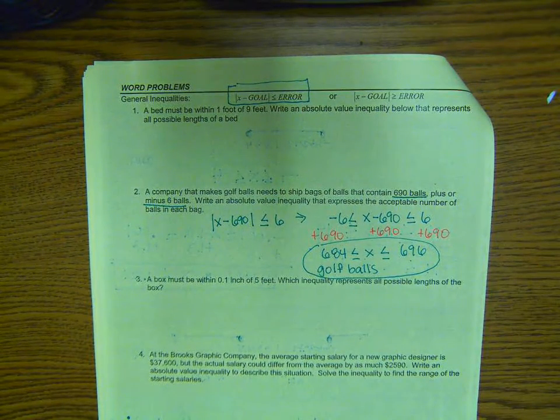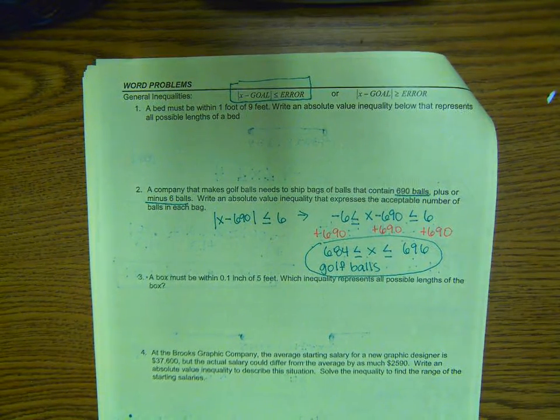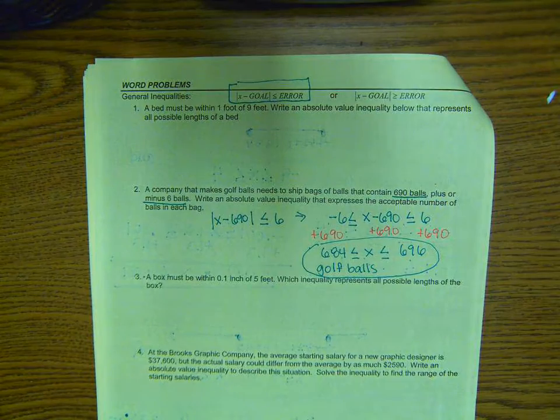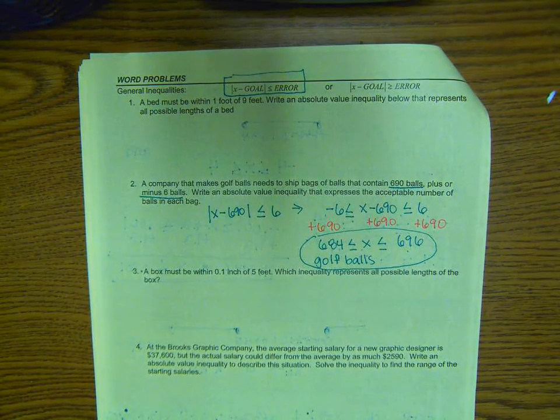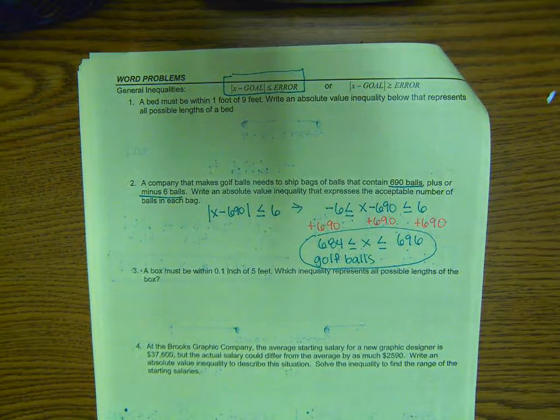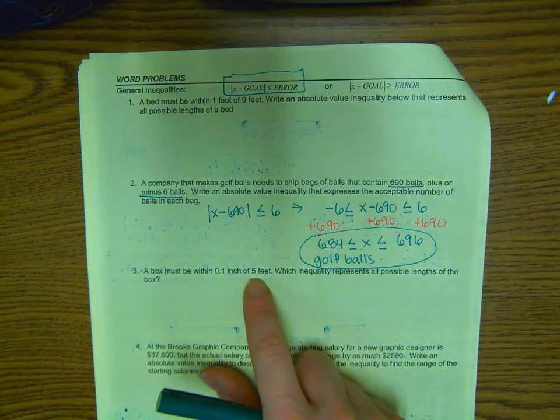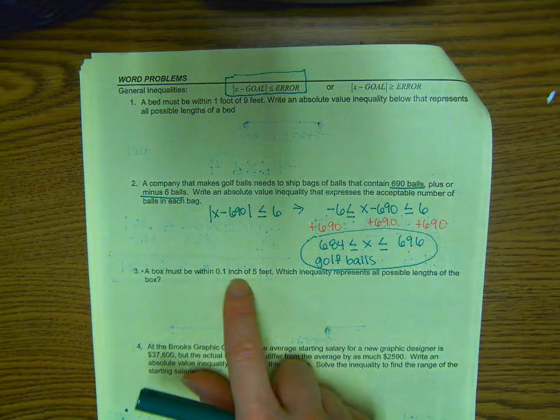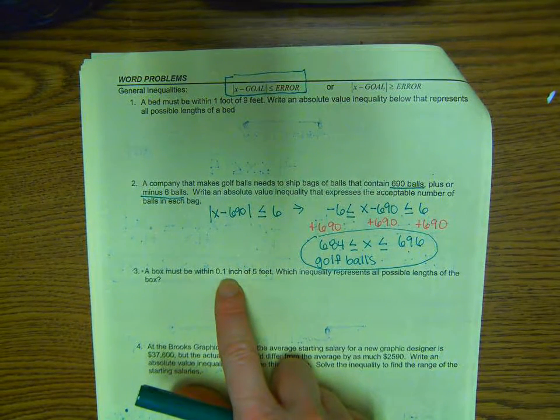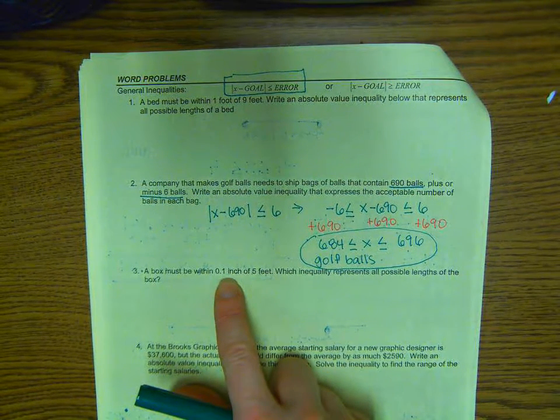Okay, let's take a look at number 3. Once again, let's say this is a manufacturer who is producing a box. They want the box to be 5 feet. But what we're saying is it can be within 0.1 inch. So one thing that I'm noticing is that these are different units.